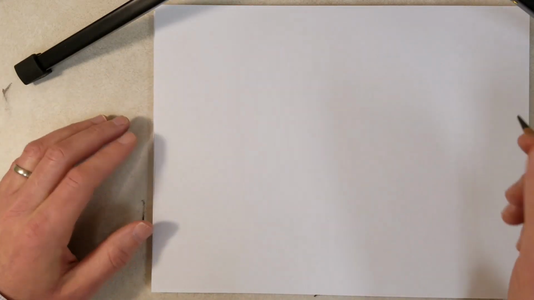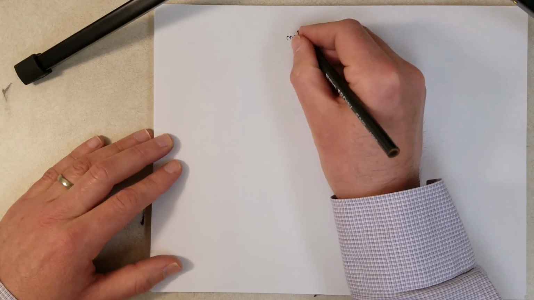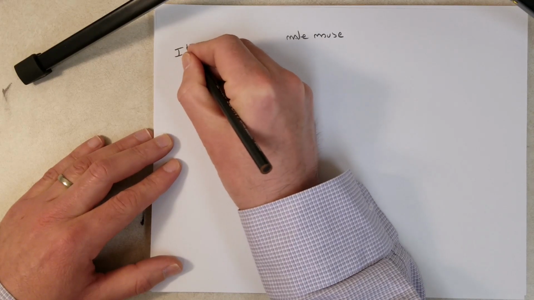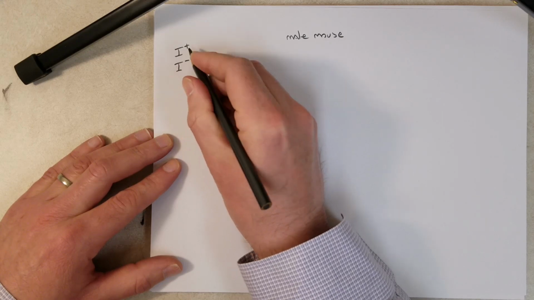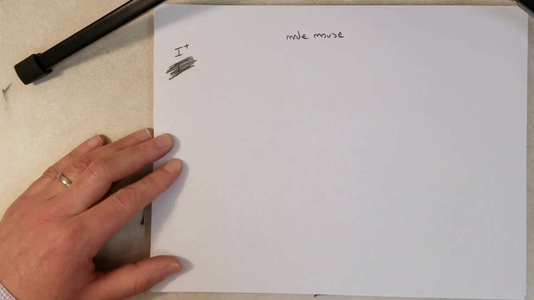Possibly the best way to take a look at this is to start, let's say, with a male mouse. In the past 2 or 3 minutes, we talked about I plus alleles and I minus alleles. Forget about that I minus allele, we don't need it anymore. We're just talking about I plus alleles now.